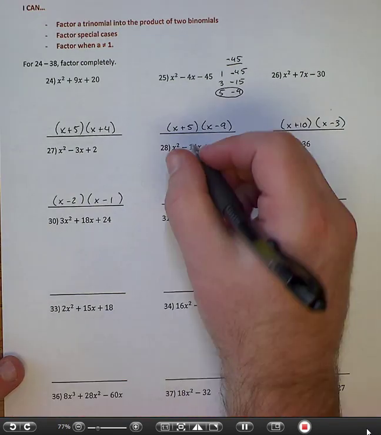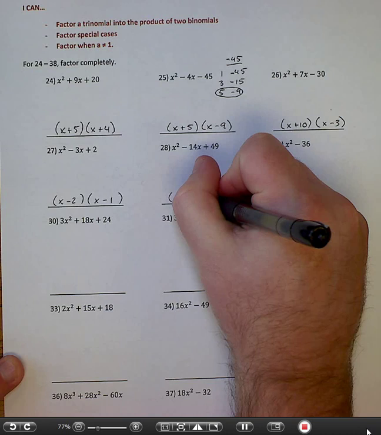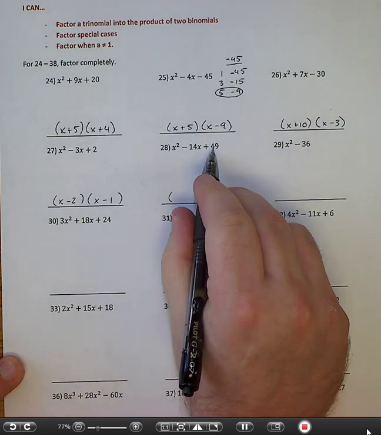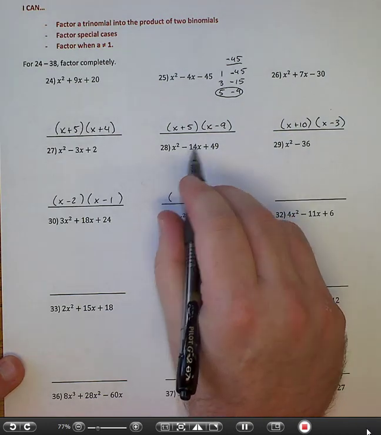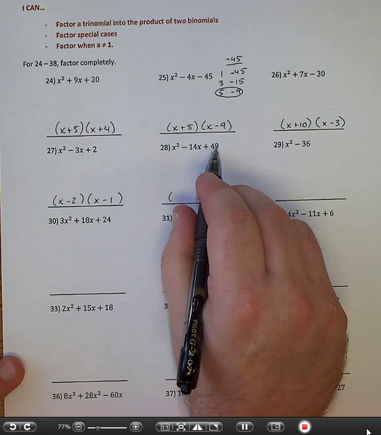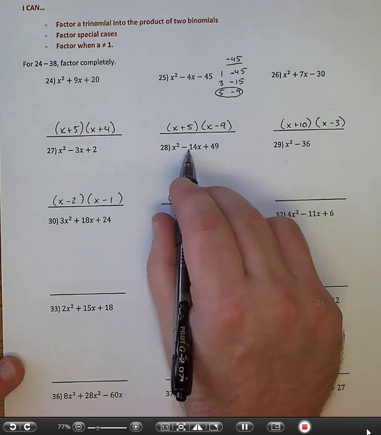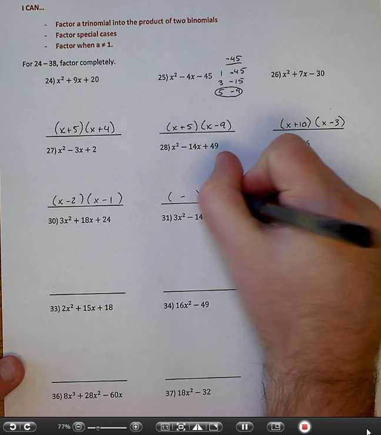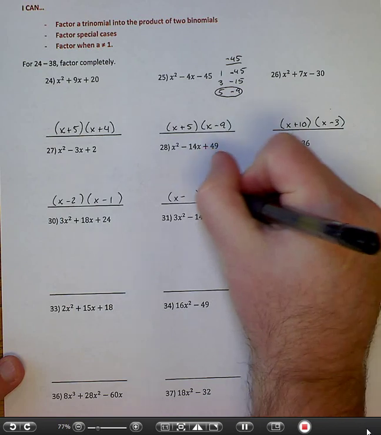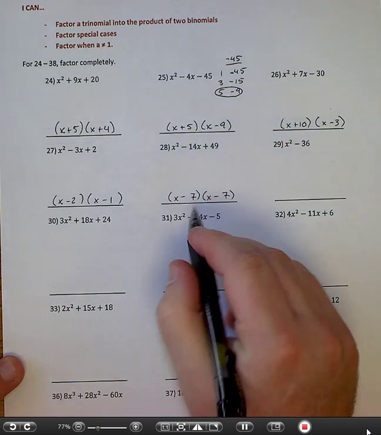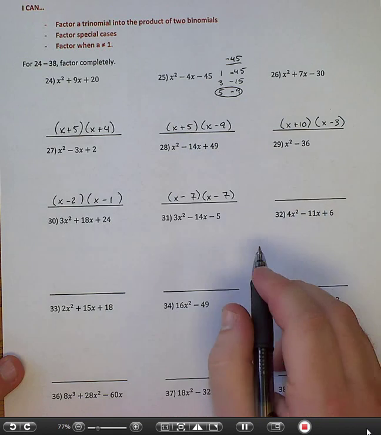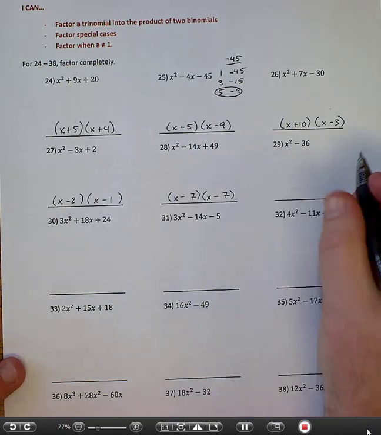28. Two numbers that multiply to positive 49 and add to negative 14. They multiply to positive 49, they got to be the same sign. They both have to be negative. And that's 7 and 7, right? 7 times 7 gives me 49. 7 plus 7, 14.